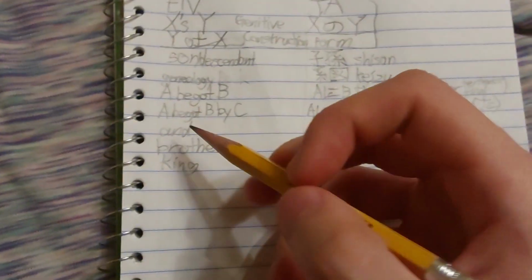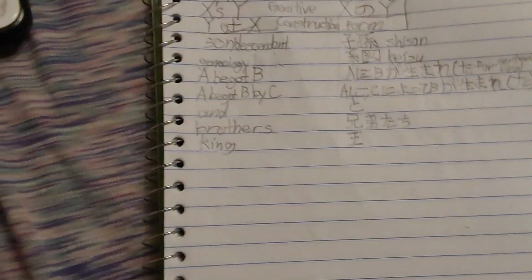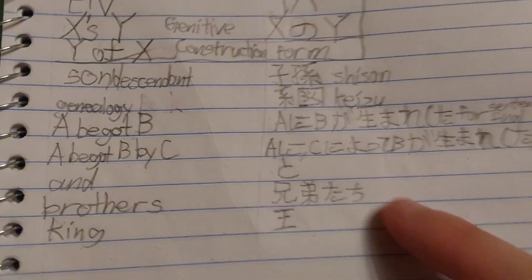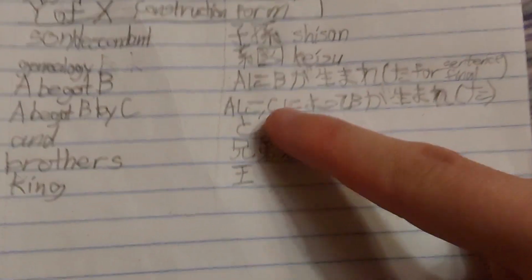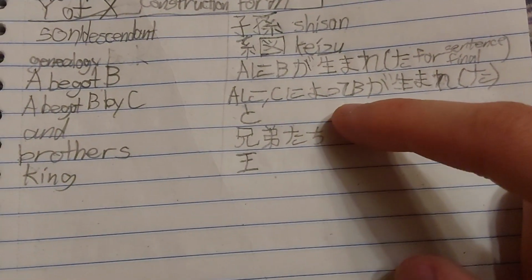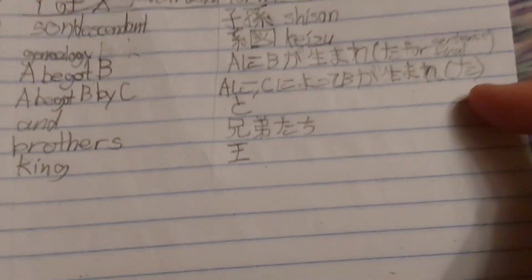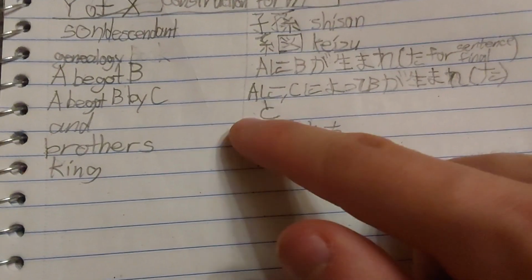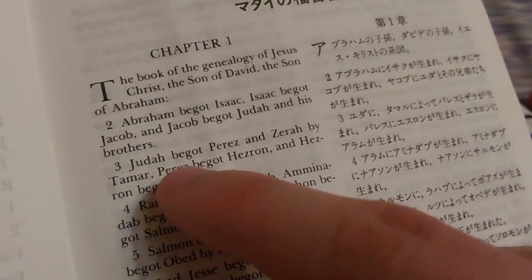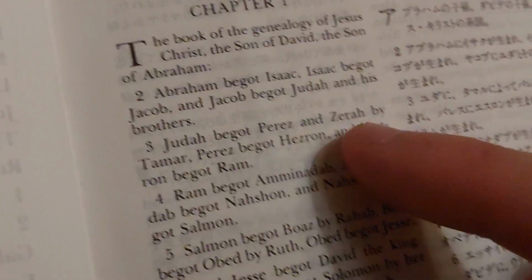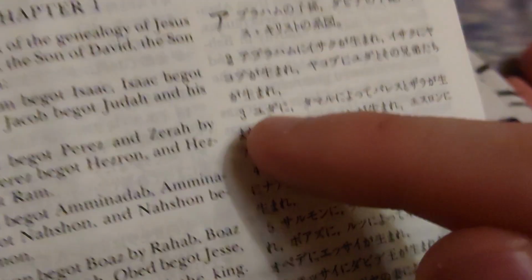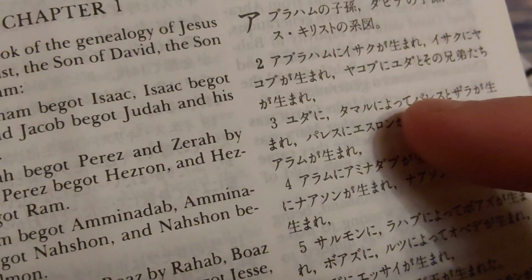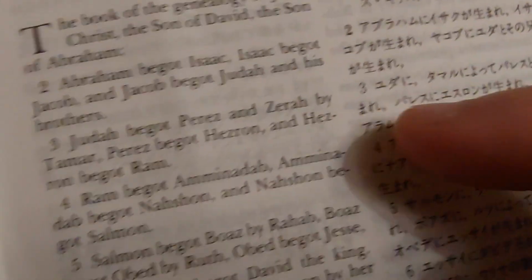So I will add more info. Here's my previous, this is A begot B by C, because there are like 3 times in the passage we just read where it mentions the mother. That is A ni C ni yotte B ga umareta, and seems to be. Judah begot Perez and Zerah by Tamar. Yuda ni Tamaru ni yotte Paresu to Zerah ga umare.